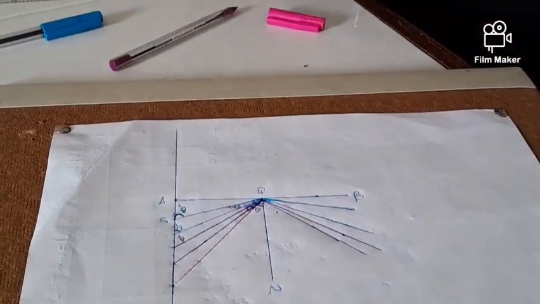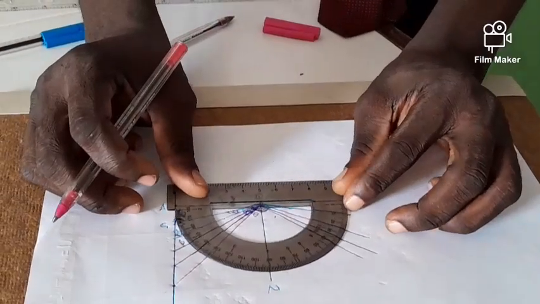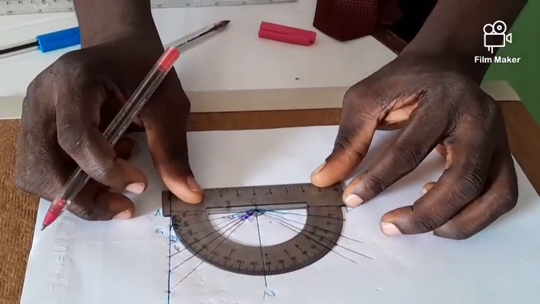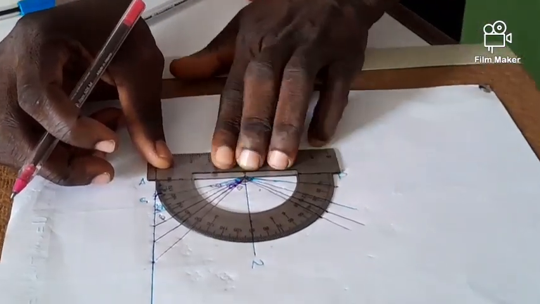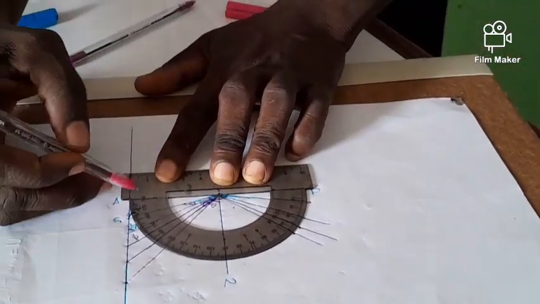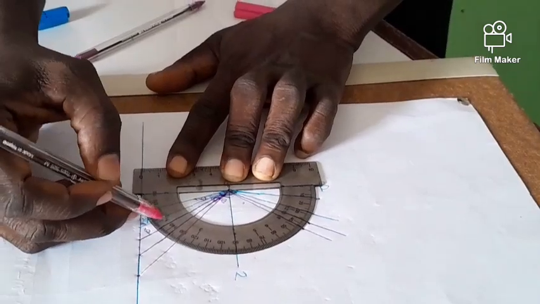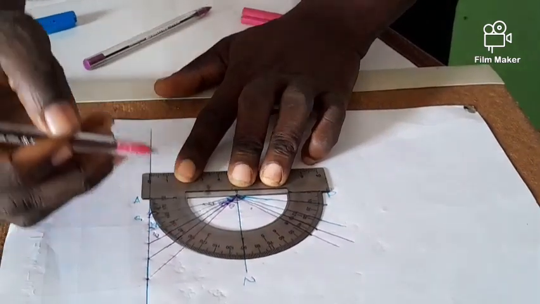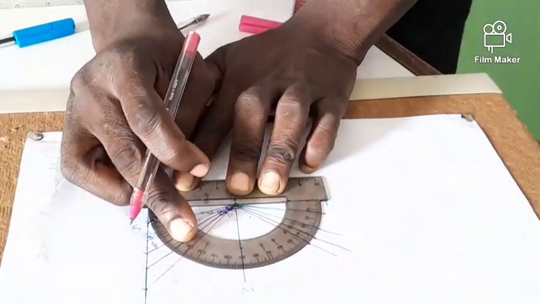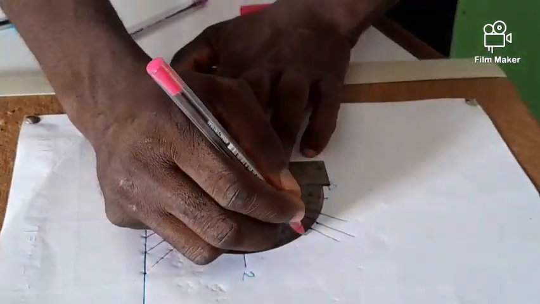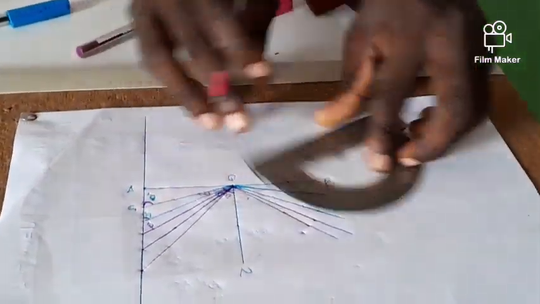So again, I'll take my protractor, take note of the 0 mark. So this is 10, 20, 30, 40, 50. So it's exactly on 50. So on this way, I'll go this way, 50. So I'll join this.